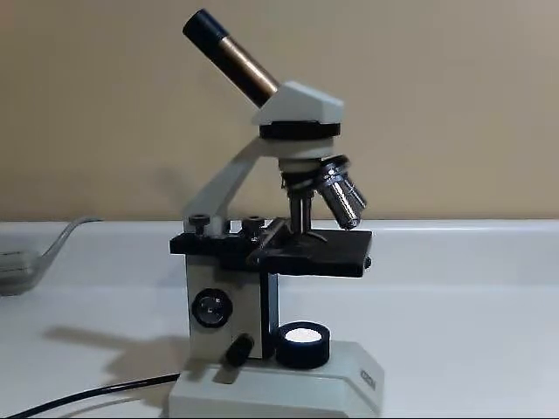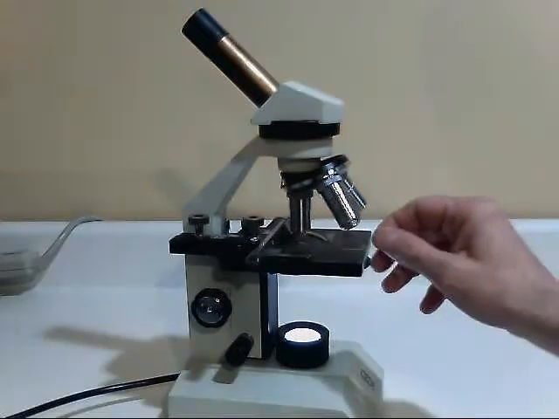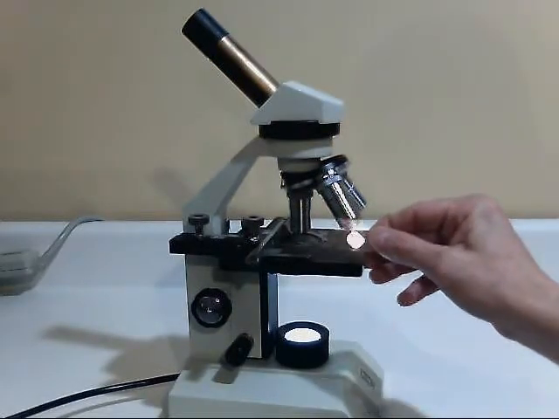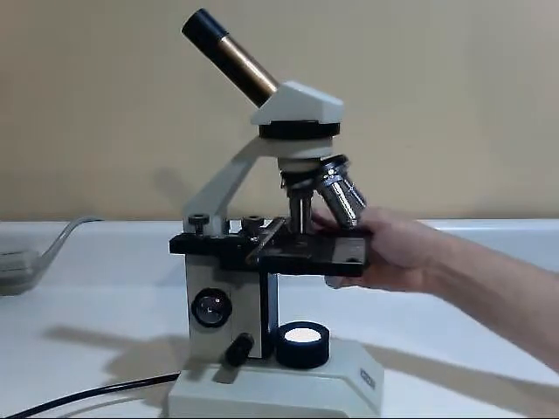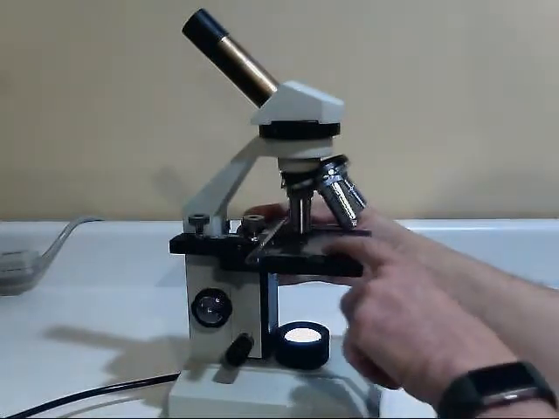Hi everybody, back again. We have our newsprint slide that we just made. And that little smudge of paper is right there in the middle of our glass slide. We're going to take that and place that on the stage.